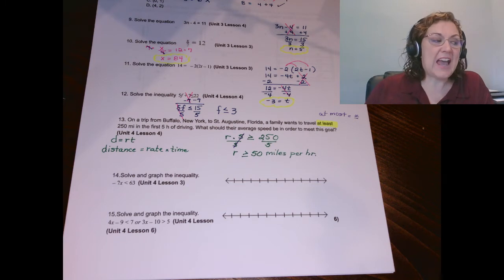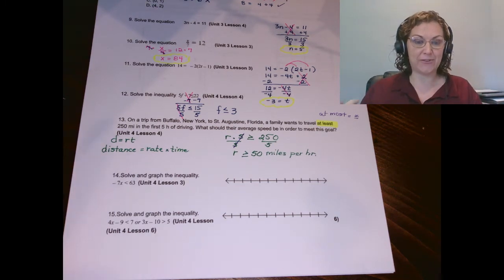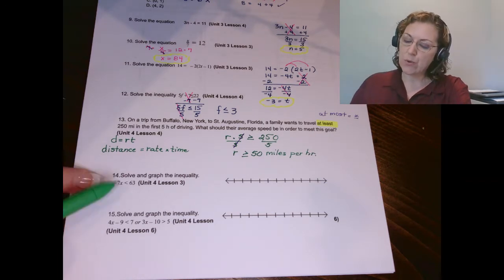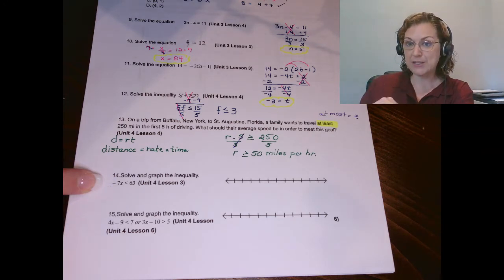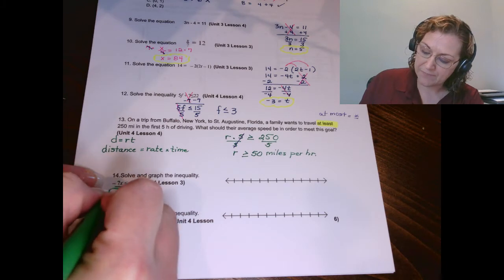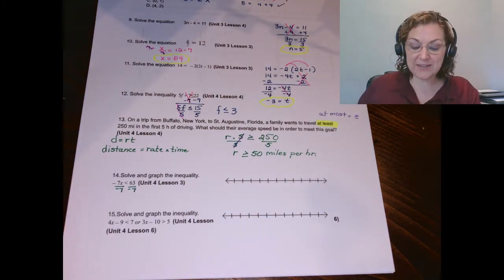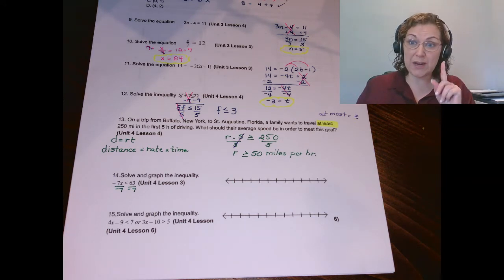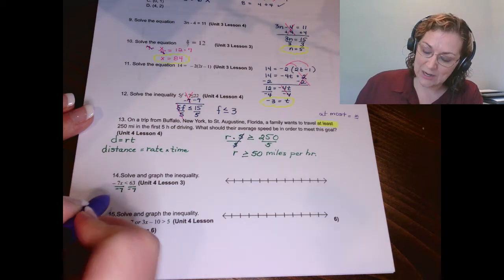Okay, look at number 14 then. We're going to solve and graph. So for the solving, we're going to look at what's happening to the variable. It's being multiplied by -7. So we're going to do the opposite of multiplying by -7, which is to divide by -7. When we divide by a -7, we run into that one rule with inequalities that is different than equations.